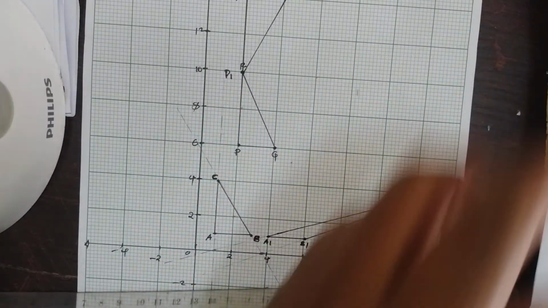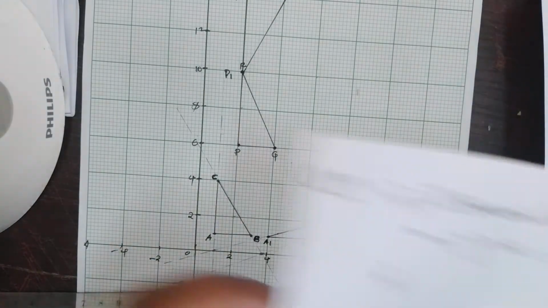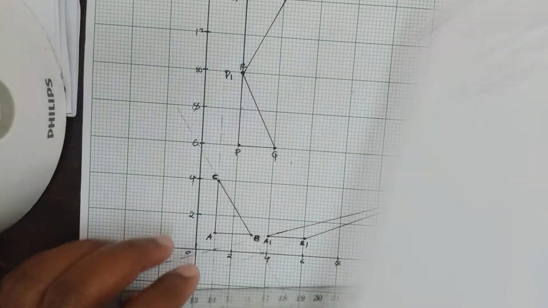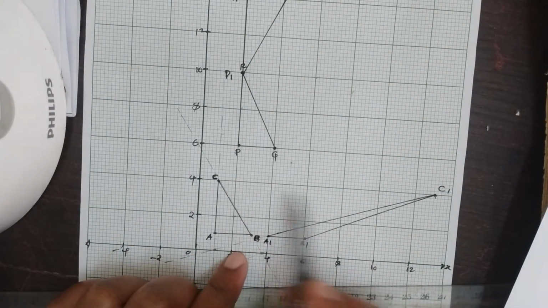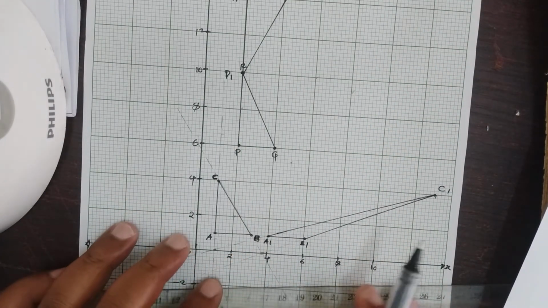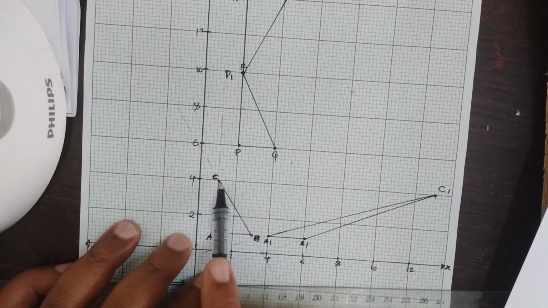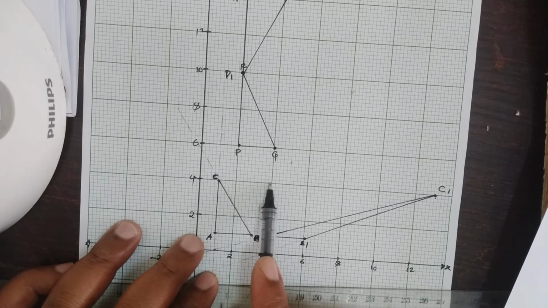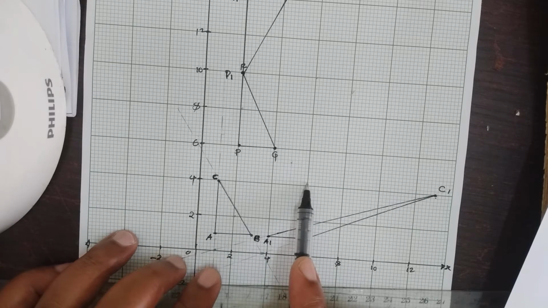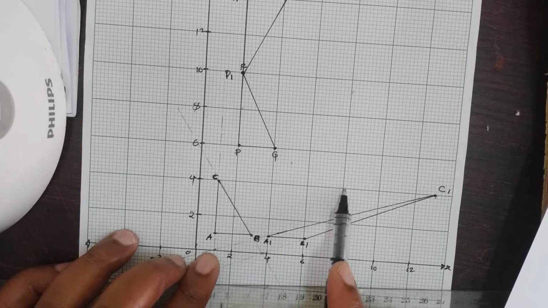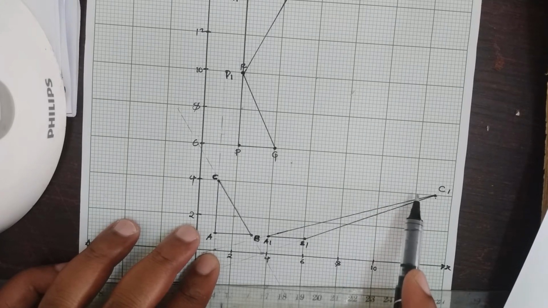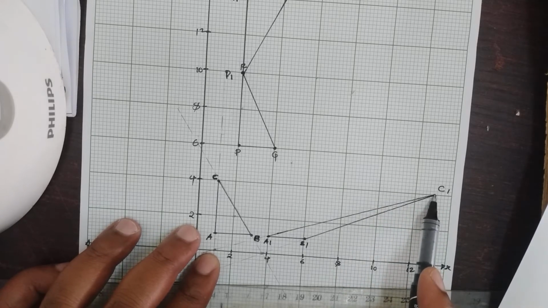For us to find the shear factor, we'll say this is equal to the distance of C1 from C. When you check here, this is 1, from here it is 1, this is 3, this will be 5, this will be 7, this will be 9, this will be 11, and plus this one, it will be 12.